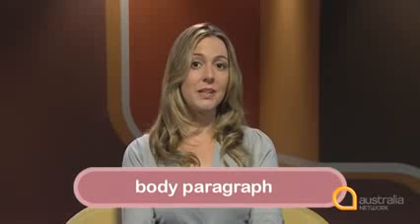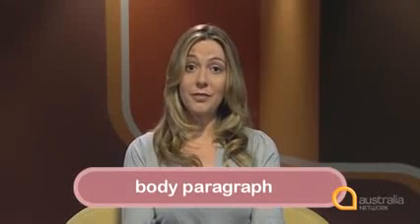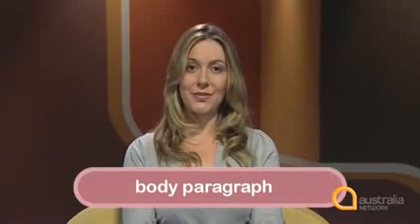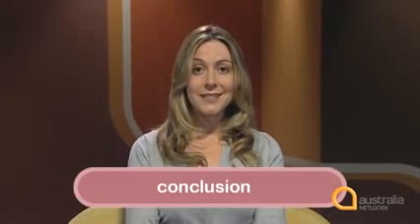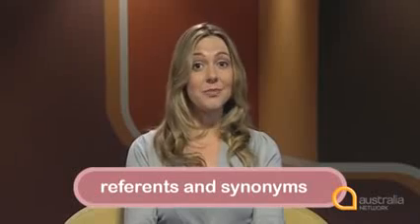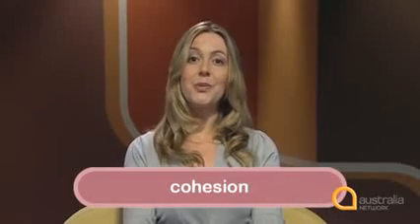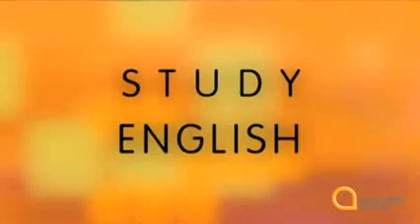You do something similar with the next body paragraph, but from the opposite point of view, and finish with a conclusion that summarises the main points and makes it clear what you think. And you should link sentences with transition words. This gives your essay coherence. Using reference and synonyms, as we've seen, will help you achieve cohesion.